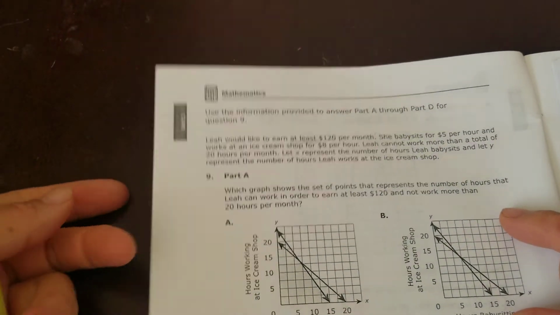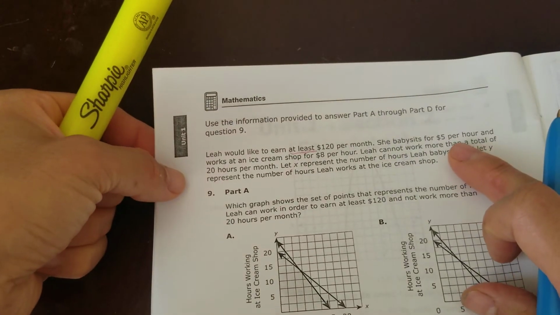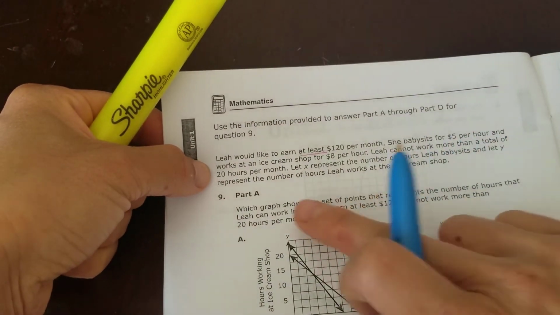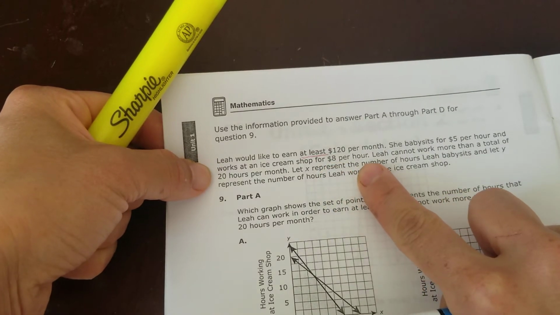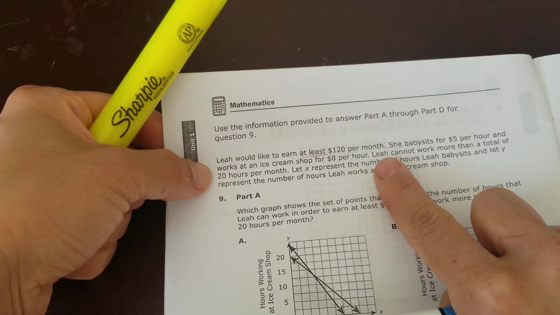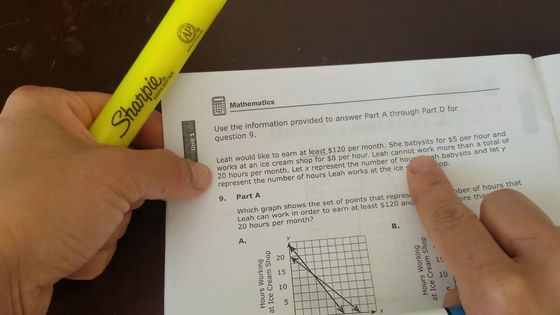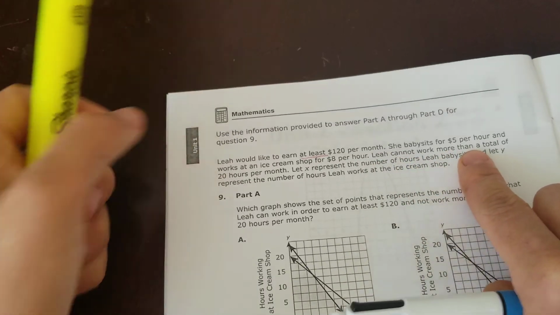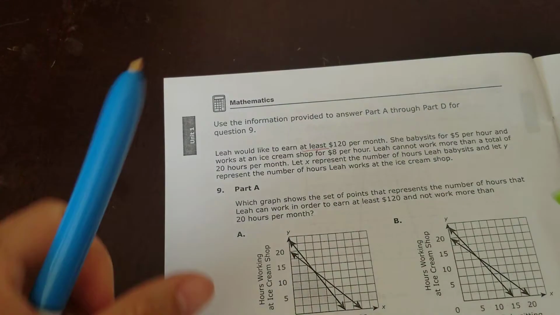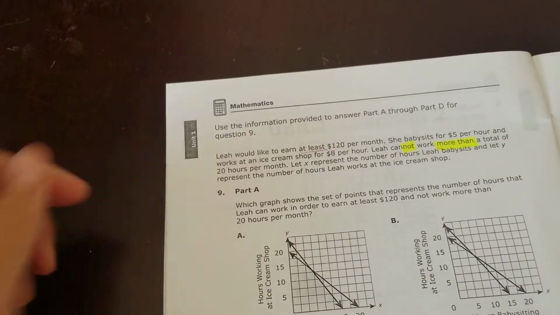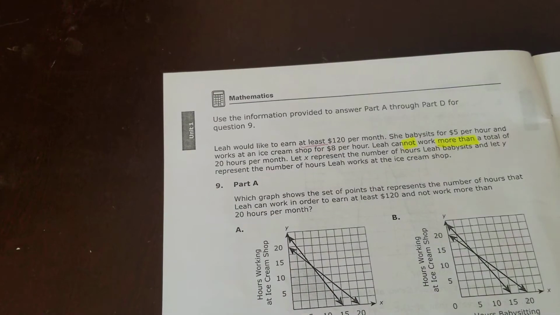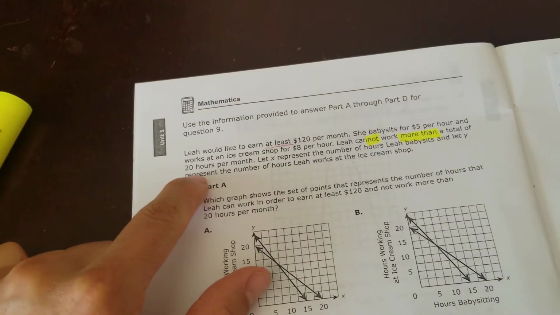She babysits for $5 per hour and works at an ice cream shop for $8 per hour. Okay, now Leah cannot work more than, look at it here, you have another phrase, no more than 20 hours per month.